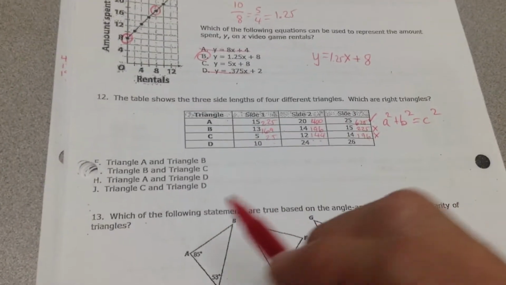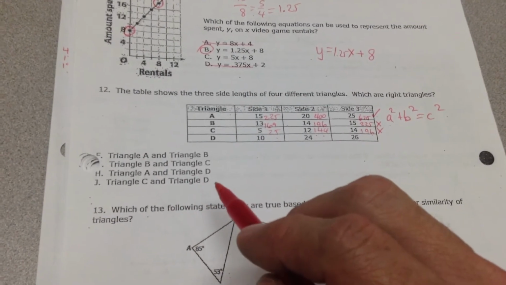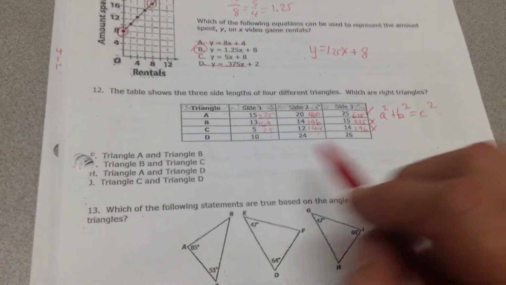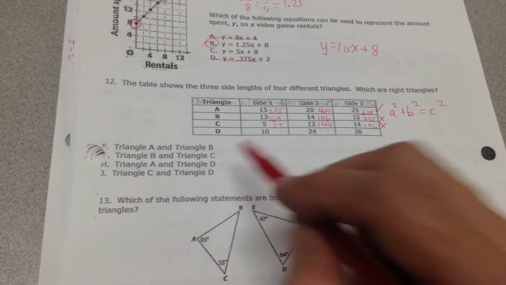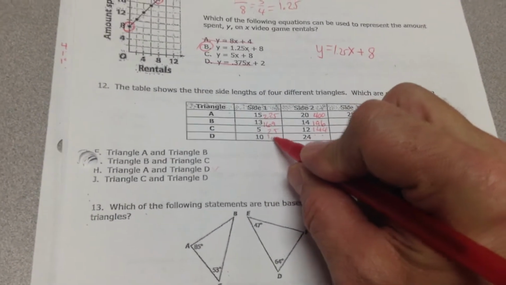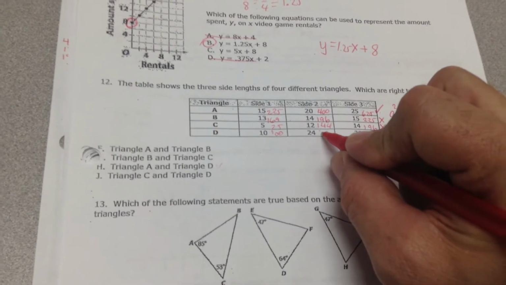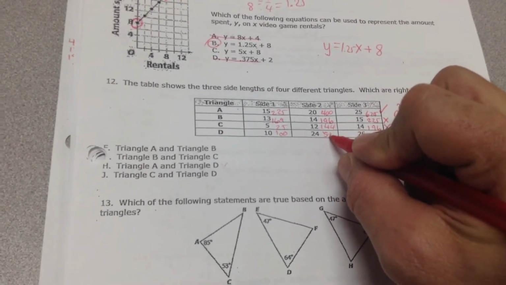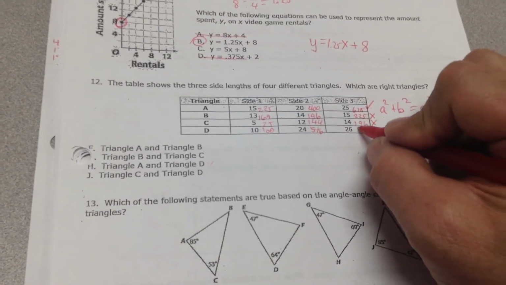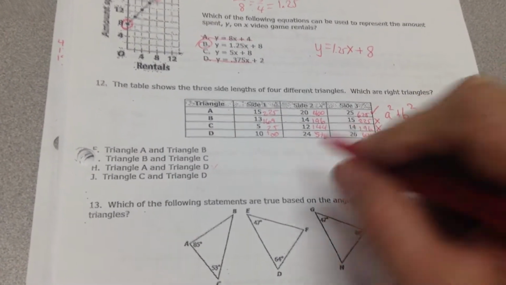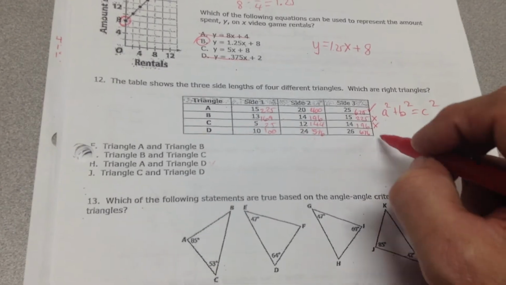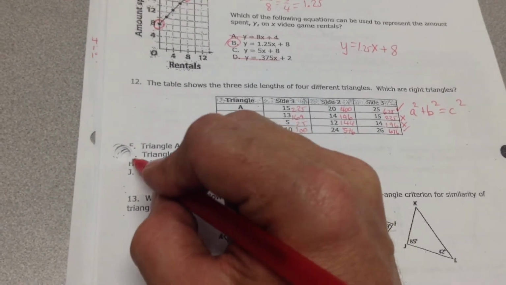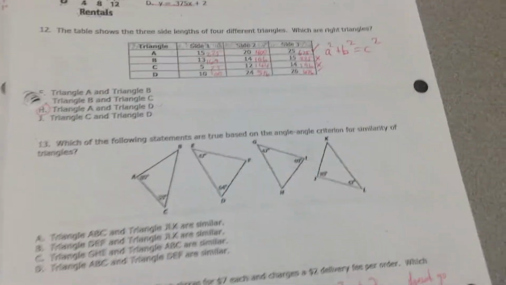And now that I've done those three, and I know there's got to be two answers, and one of them's got to be A, the other one's got to be D. So I'm almost positive that's answer H, but we're going to check. So 10 squared is 100, 24 squared is 576, and 26 squared is 676. So when I add 100 plus 576, I get 676. So it is answer H for A and D.